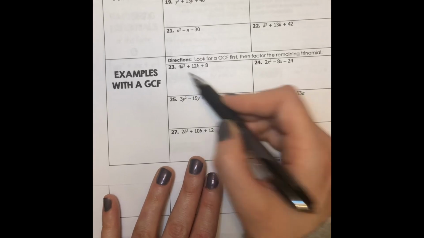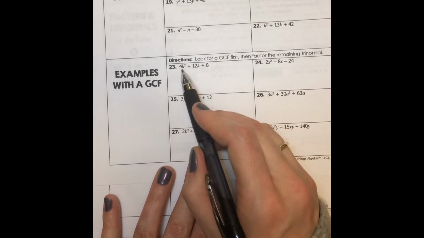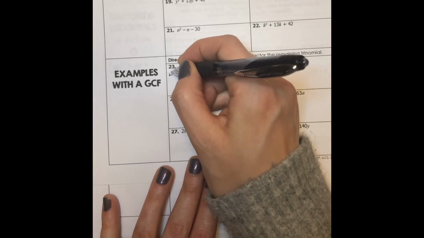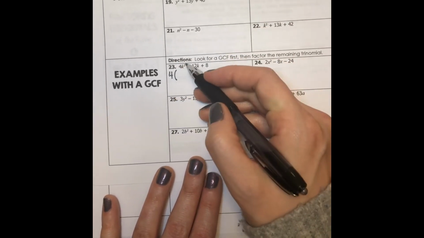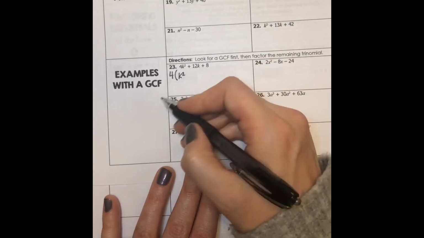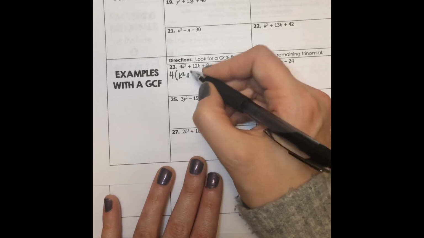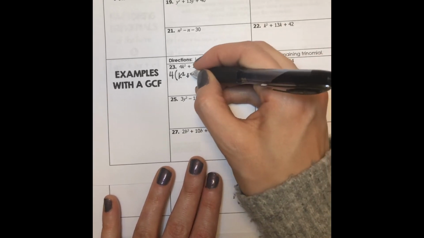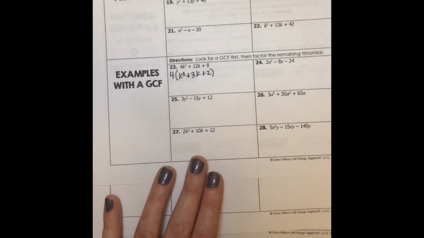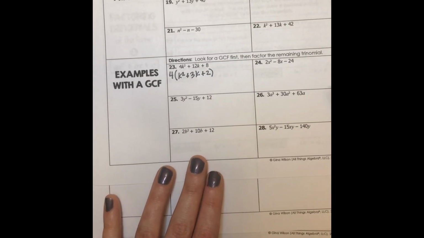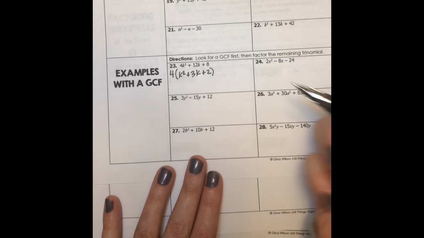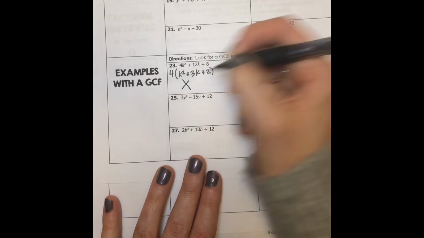So let's go ahead and start with this one and pull out our GCF. The GCF of 4, 12, and 8 is 4. So I'm going to pull out my 4. When I take out the 4, I'm left with k squared. When I take out the 4, I am left with 3k. And when I take out the 4, I'm left with 2. So now you've got this nice trinomial that you can do your X puzzle with.